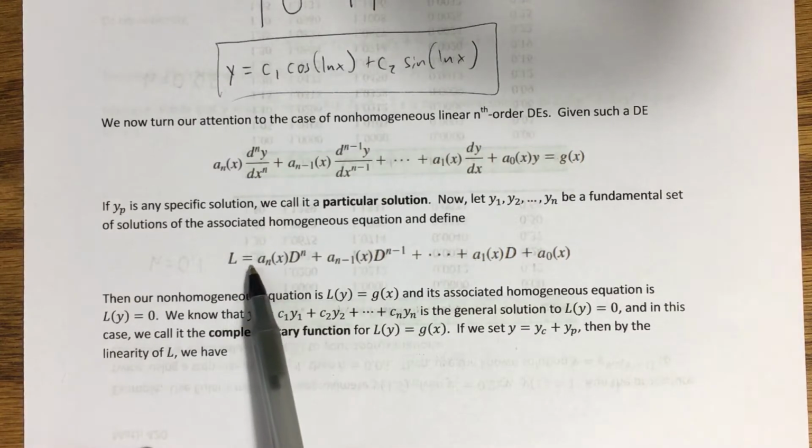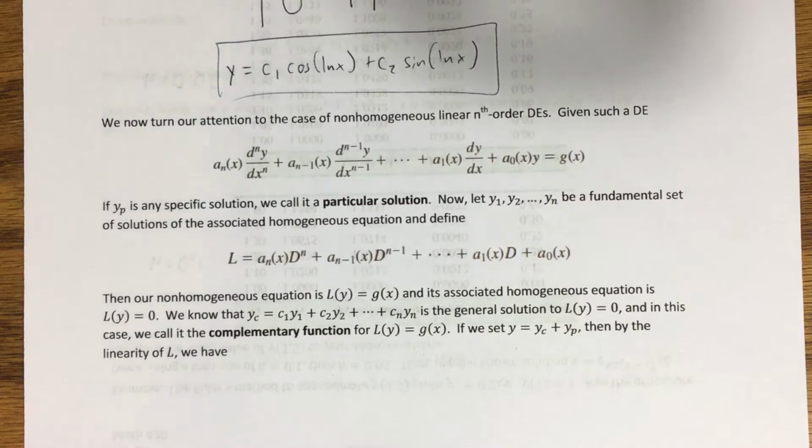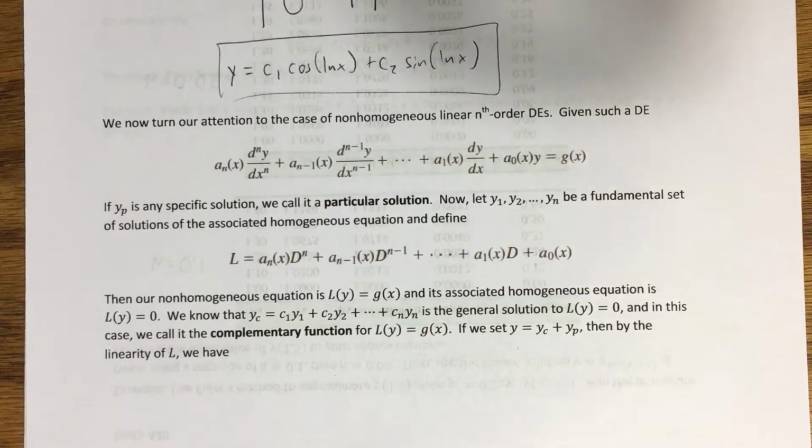Okay? So once again, it's going to be helpful for us to use this operator notation. L, I'm going to define to be the differential operator that would give me this left side up here. That means I can write my non-homogeneous equation up here much more compactly as L of y equals g of x. The associated homogeneous equation would be L of y equals 0.